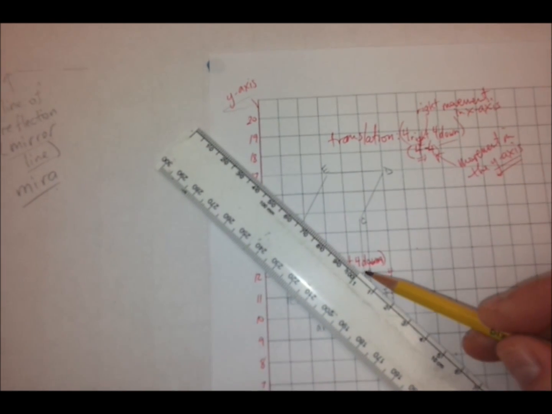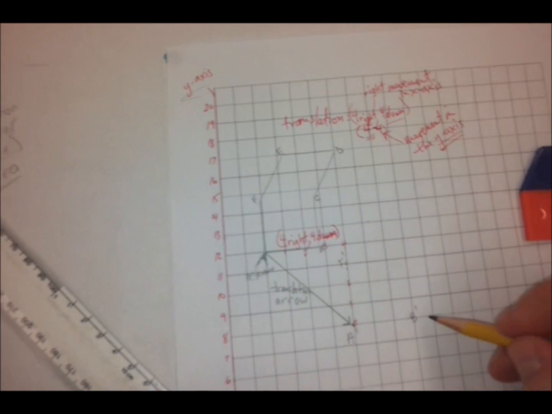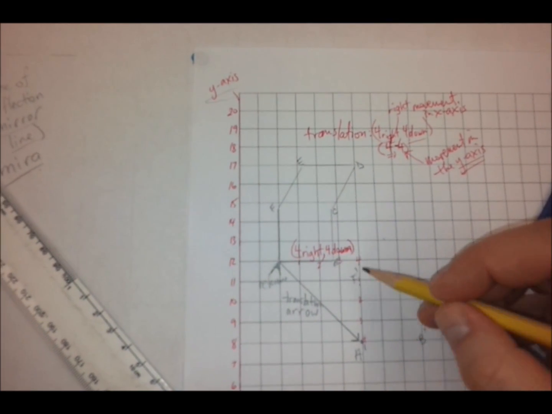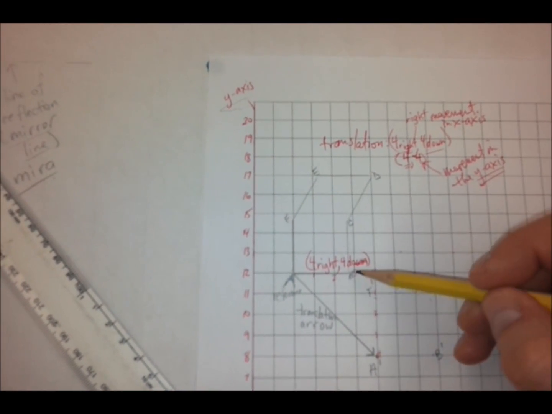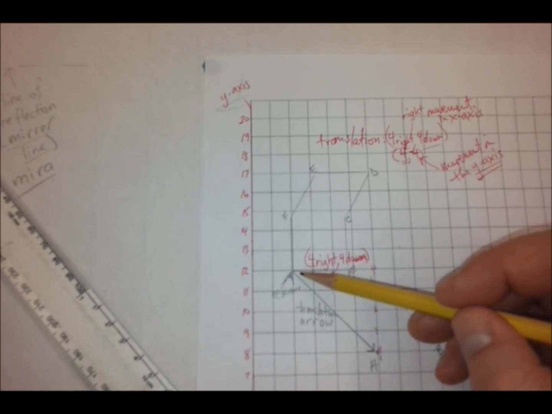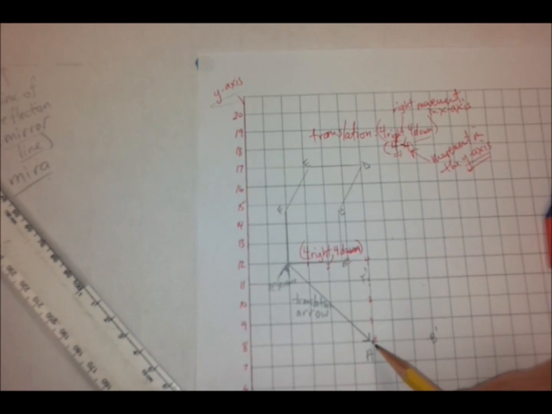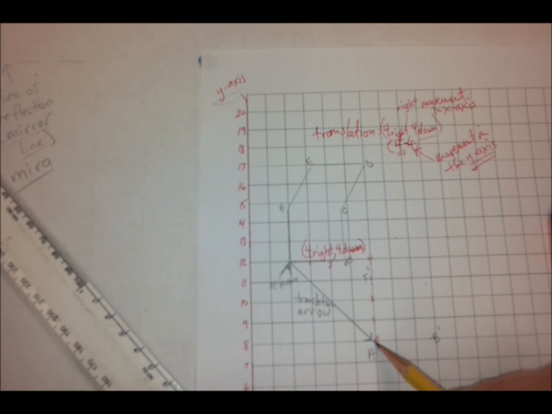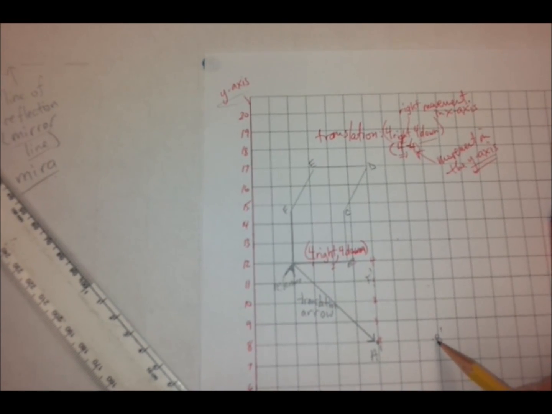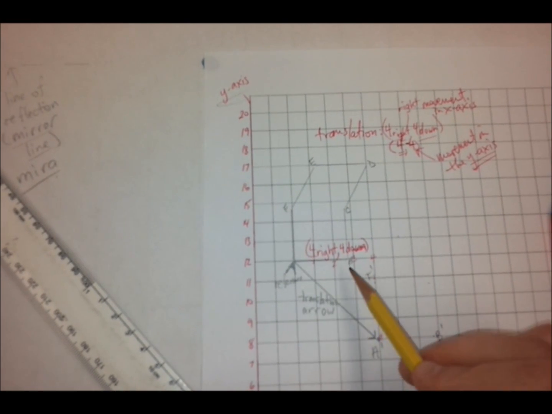If we look at B, B is right there. B prime must be over here. Now, why do I say B prime is here and not there? Well, if you look at the object, B is actually to the right of A. So if A is here, A prime is here, B prime must be to the right of A prime, because B is to the right of A.